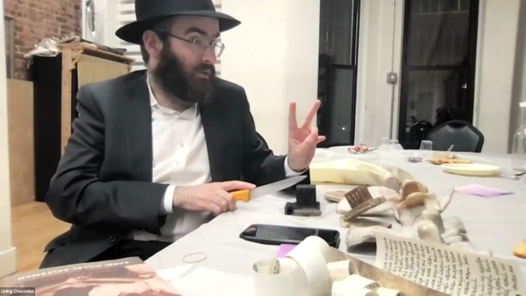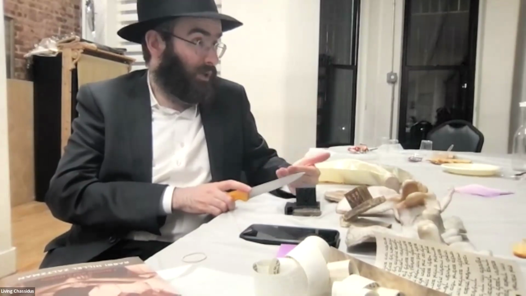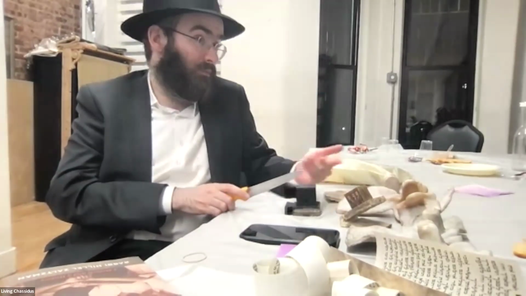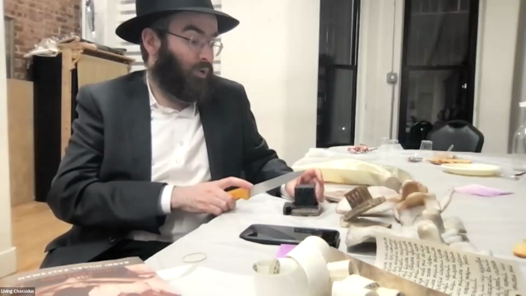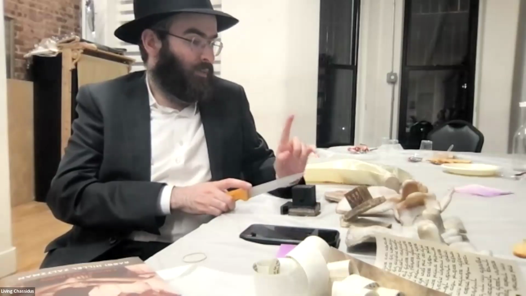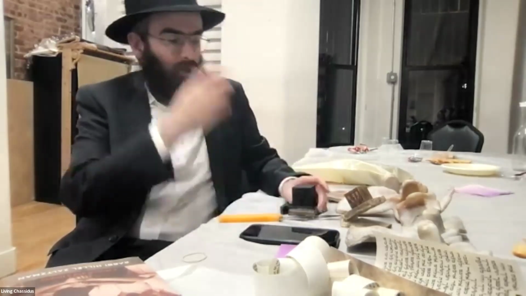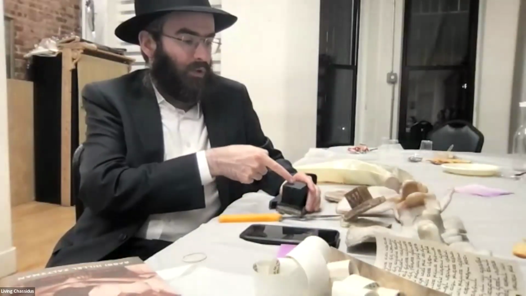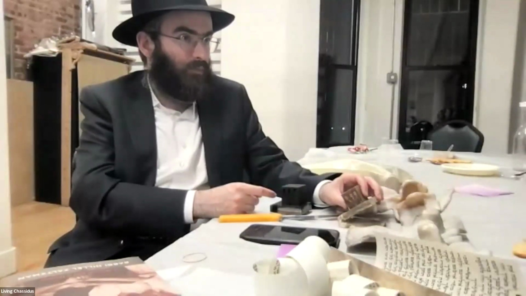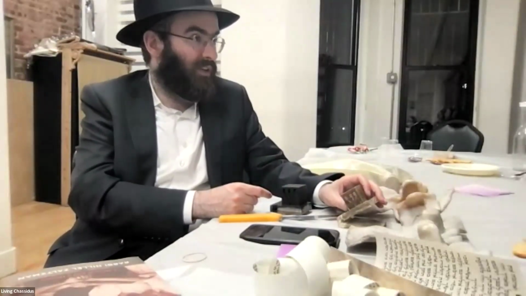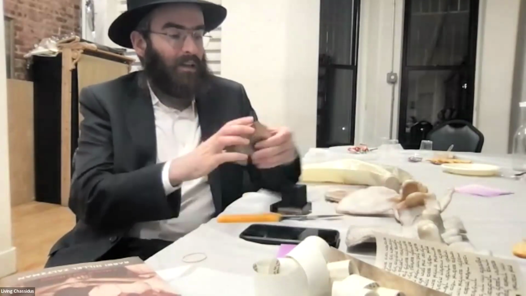Could be for one or two reasons. Either it's glued up all the way, and that's a problem in itself. Or, and it's another whole thing, the line over here is not really representing the true division of the bias. It's called a mechitza mezuyefes. It's a fake line. Okay, what happens when they make the bias?